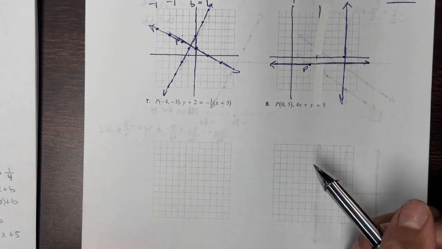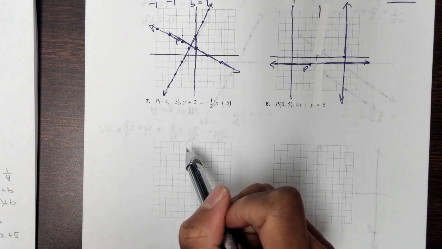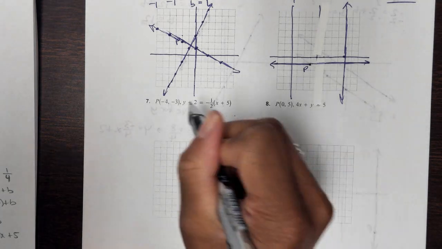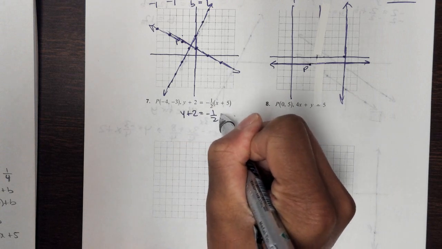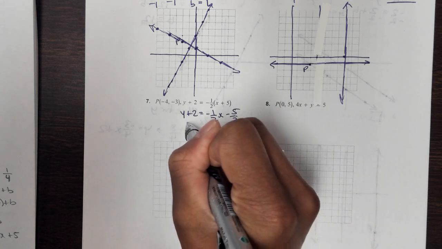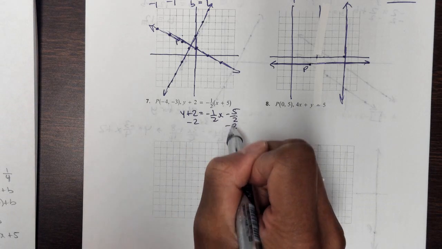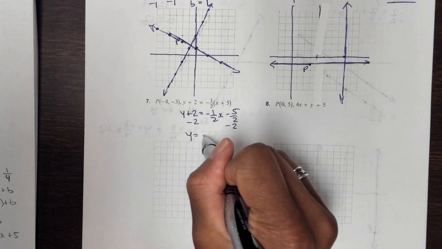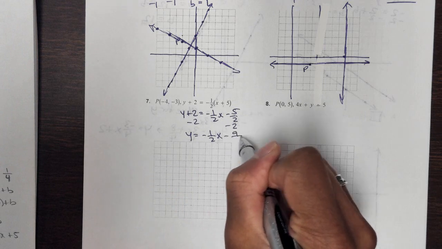So for 7, this is fairly similar. However, we have to distribute and we have to move this 2 over to the other side because we want y by itself. So in order to do that, let's distribute first. I have y plus 2 equals negative 1/2 x minus 5 over 2. And then I have to subtract 2 from both sides. But remember, this time I'm subtracting 2 only to my like term, not to my 1/2 x. So then I will end up with y equals negative 1/2 x minus 9 over 2.